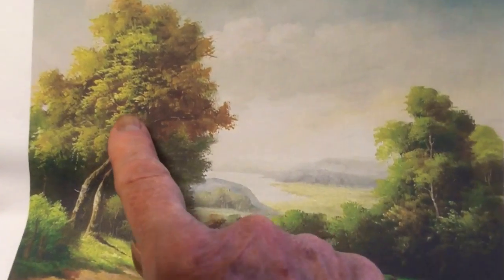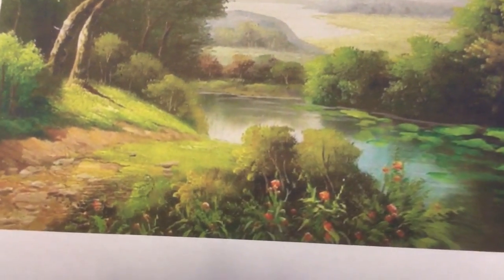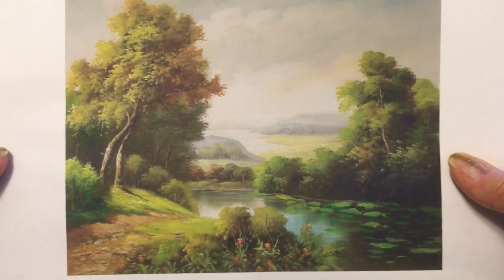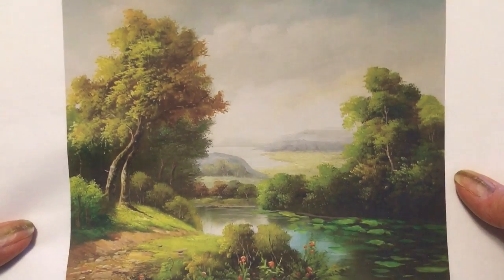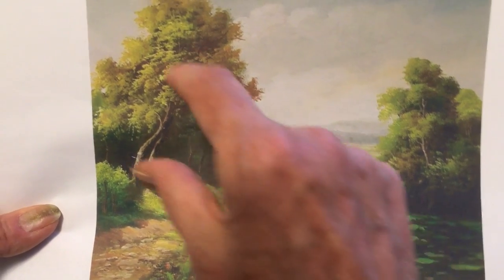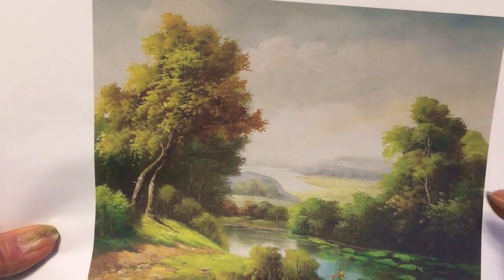Then these trees have some detail. Then you come to the foreground and we see almost individual petals and leaves. And so that's what gives it its sense of dimension. So I would call this the foreground, this the middle ground, and then this back here the background.